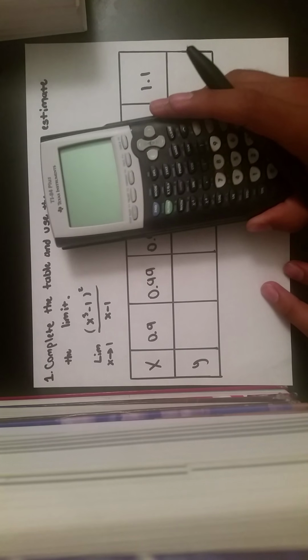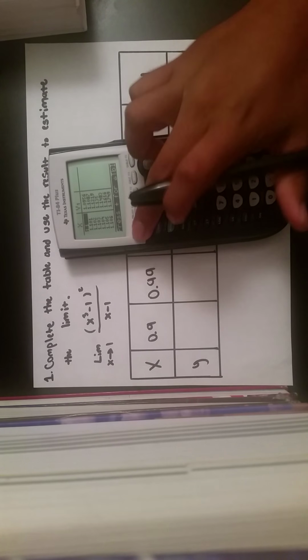Alright, so we're going to be going over 2.2. Question 1 is complete the table and use the result to estimate the limit. So one of the first things we're going to do is grab your graphing calculator and turn it on. Actually, I should not have cleared that because it was already in, but might as well show you. You're going to write out your equation and put it in the y equals.